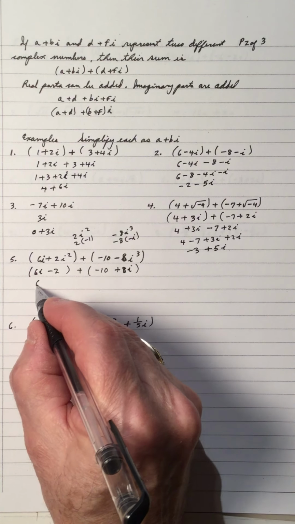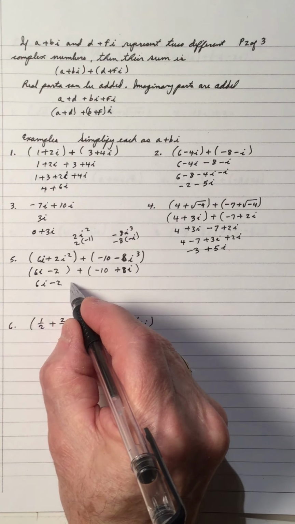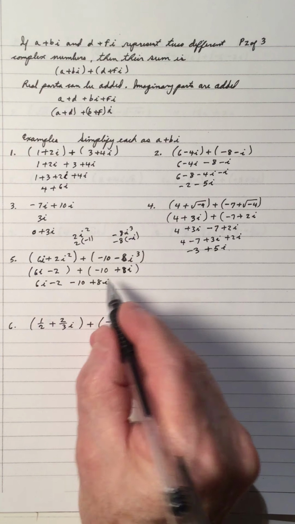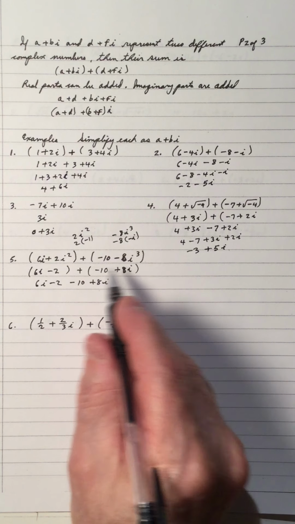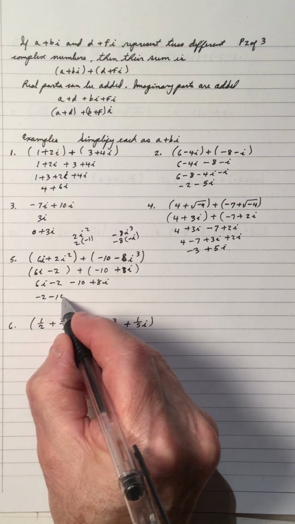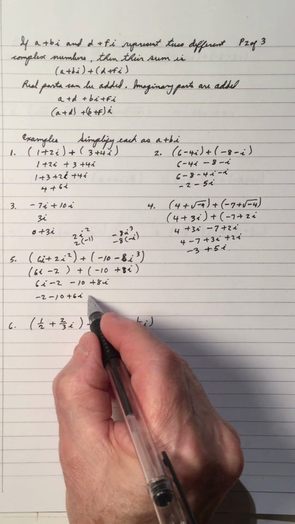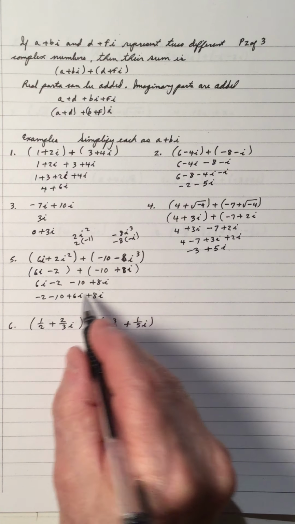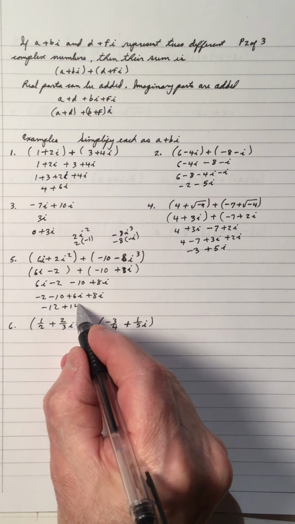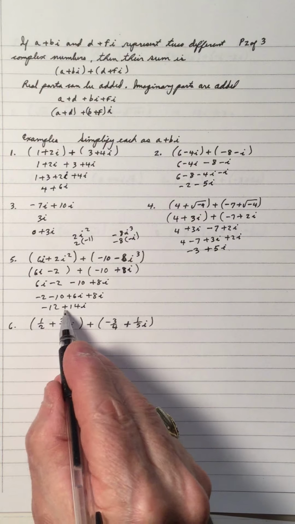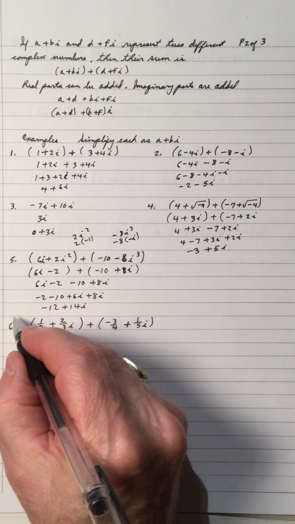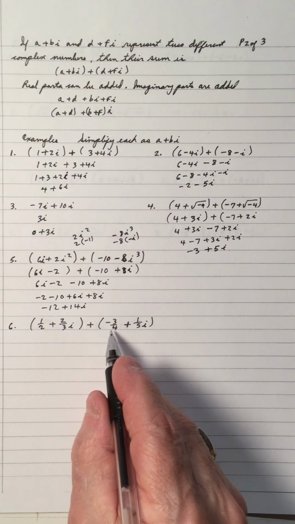Now I'm adding, so it's a 6i minus 2 minus 10 plus 8i, because when you're adding, you don't change any signs. And I grouped them together, so negative 2 minus 10 plus 6i plus 8i. The reals are together, so negative 12. The imaginaries give me 14i. A plus bi. Perfect.